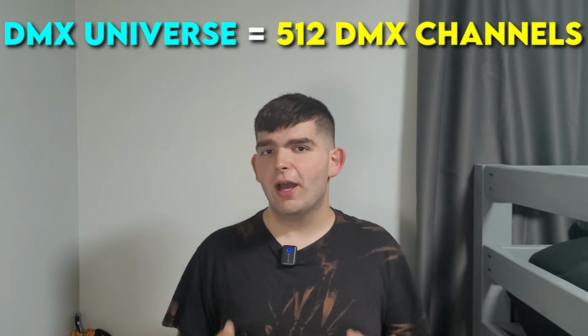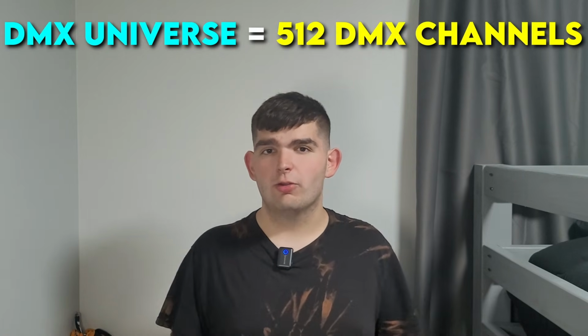You could send up to 512 DMX channels down one wire for one chain of devices to control all of their different parameters. And this would make one DMX universe. A DMX universe holds 512 DMX channels. Now, some devices may need more channels than others, and some may need less. It depends on what the device is and how many features it has.